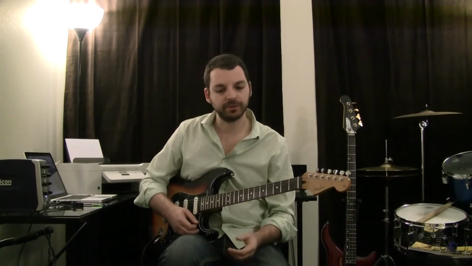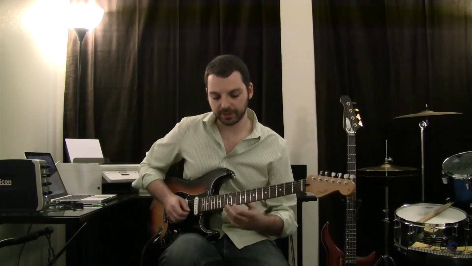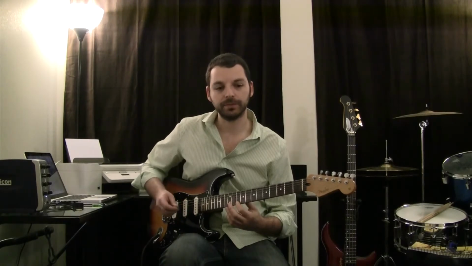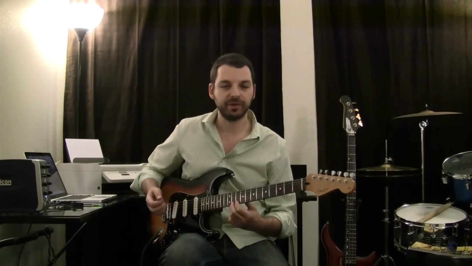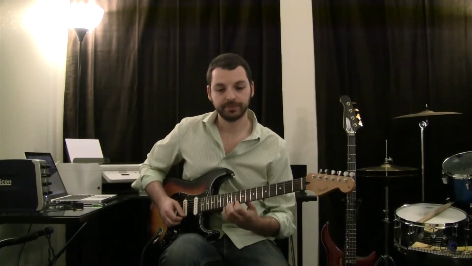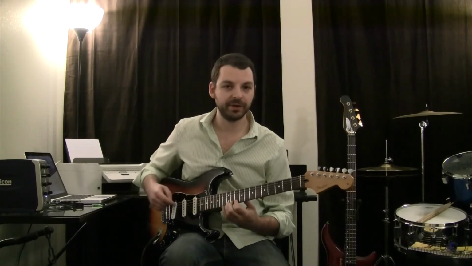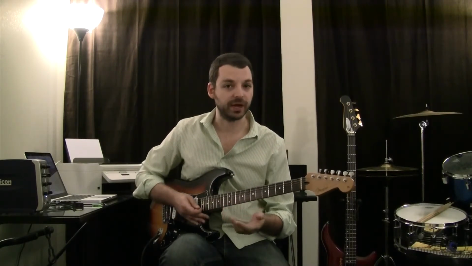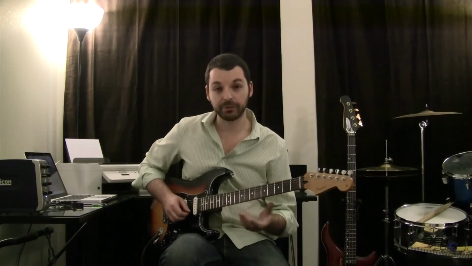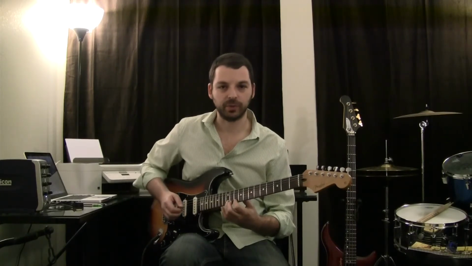So once that feels comfortable, you can try and add the 3rd finger. So now we're going to be playing the 10th fret of string 1, the 11th fret of string 1, and then the 12th fret of string 1 with the 3rd finger. I want to keep all of my fingers down again to help stretch out my hand. So now I'm playing 3 notes. Fret 10, 11, and 12.